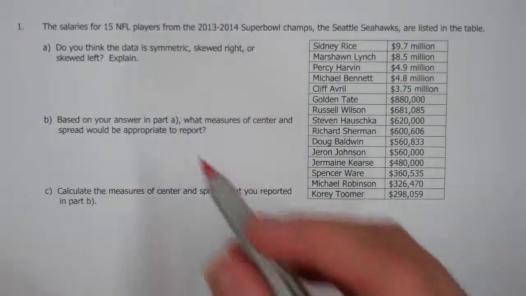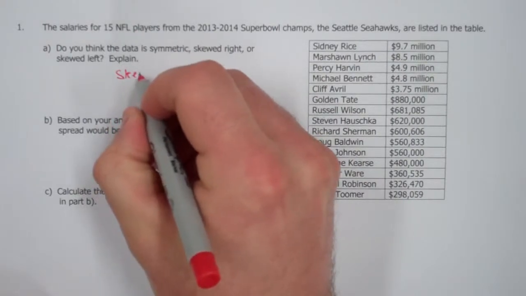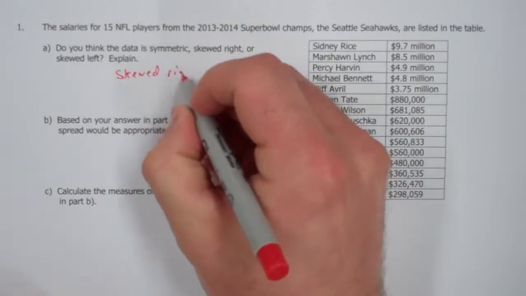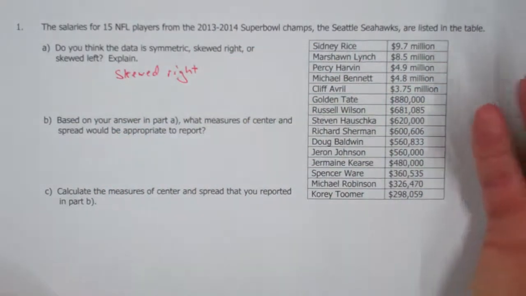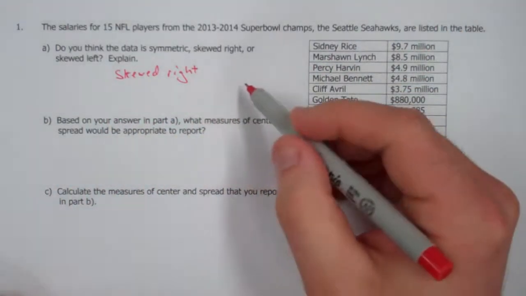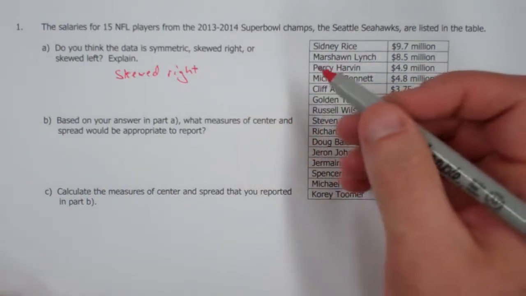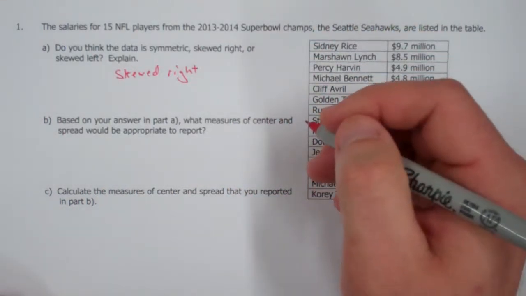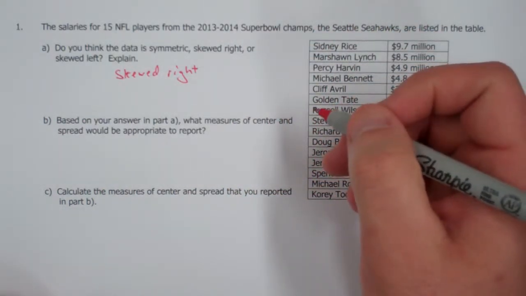We want to skew towards that tail. So we could say here, skewed right. Explain, well, there's only a few pieces of data that are on the right hand side. Most is on the left hand side, and we could see that using the histogram or the box plot.